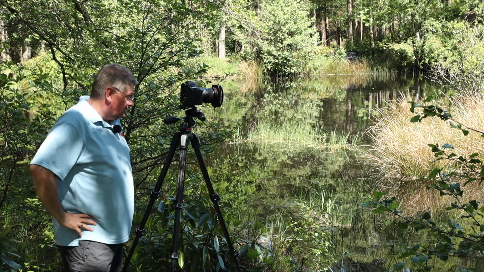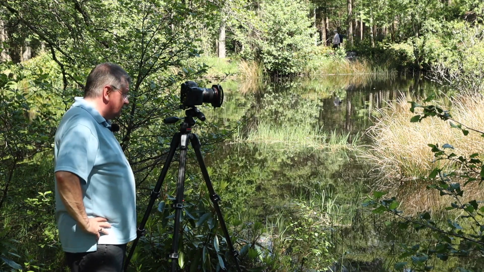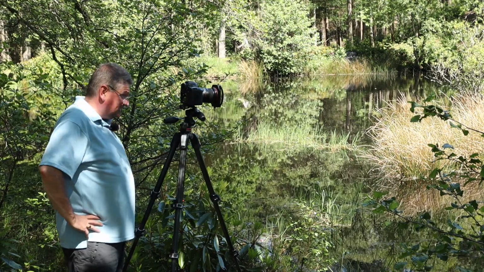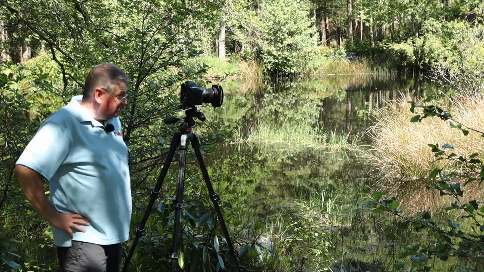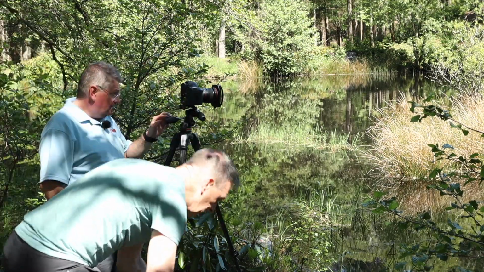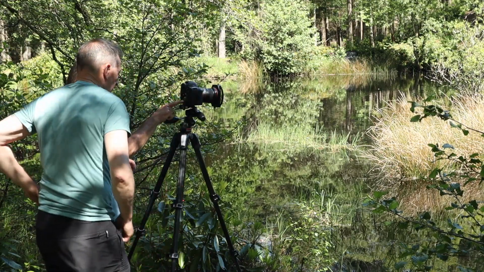So I've been having a wee problem here because I'm trying to get the reflection as sharp as I can, because Kenny showed me what he achieved earlier. So Kenny's here and he's going to help me try and get this sharp. So I've reduced my shutter speed, and Kenny's setting his up. So I've got a second, f/18 and ISO 100.